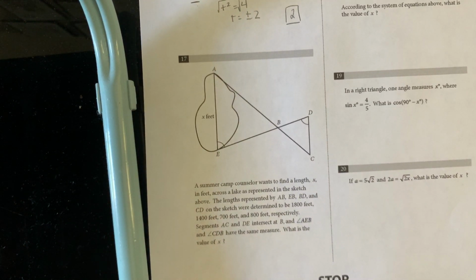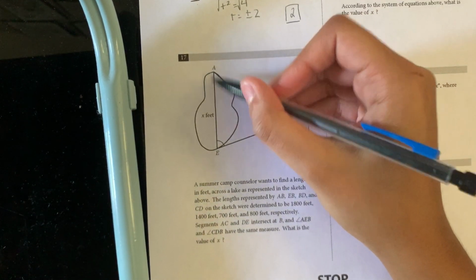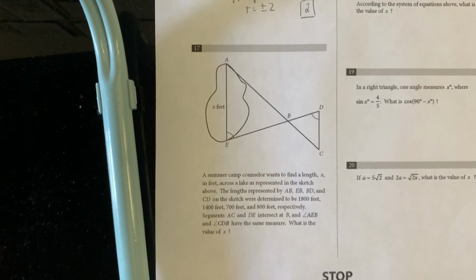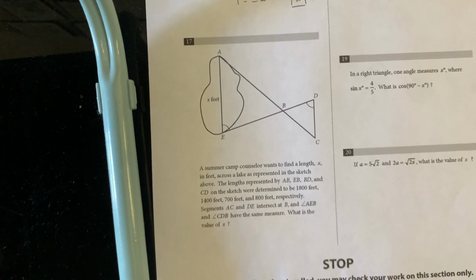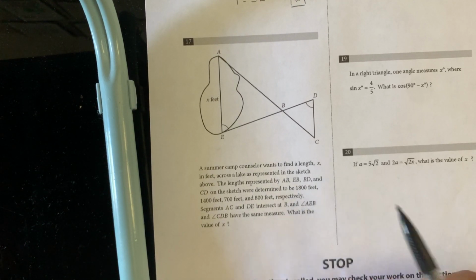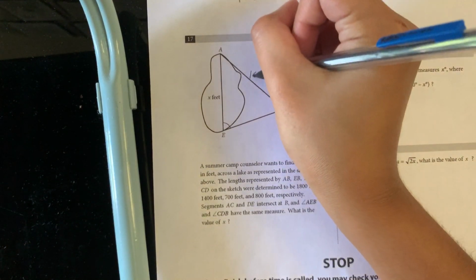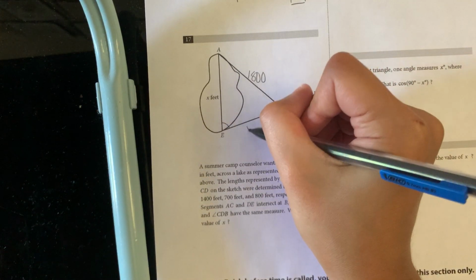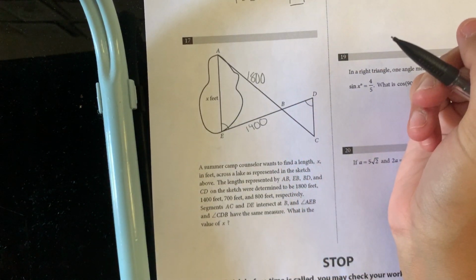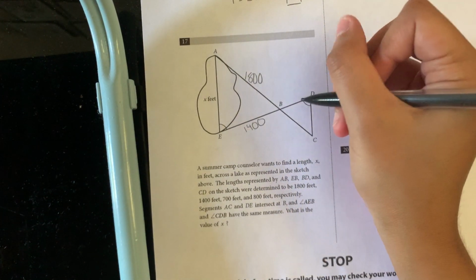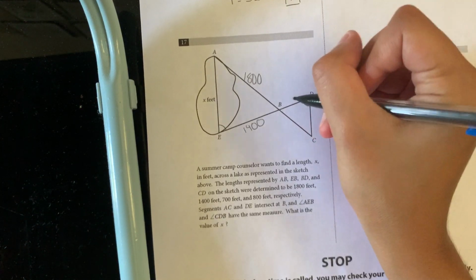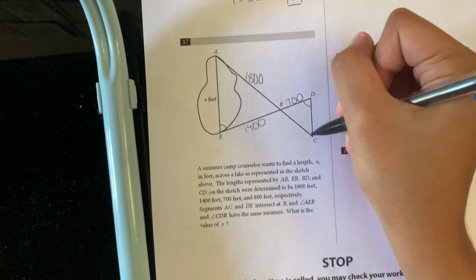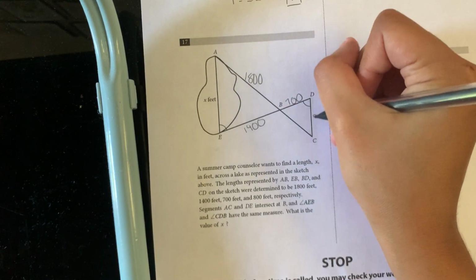17, a summer camp counselor wants to find the length x, which is this, across the lake as represented in the sketch above. The lengths represented AB, EB, BD, and CD on the sketch are determined to be, okay, so they give it to us respectively. Let's label them. So this is 1800, EB is 1400, BD is 700, and CD is 800.